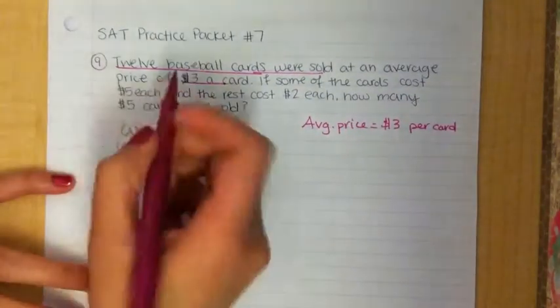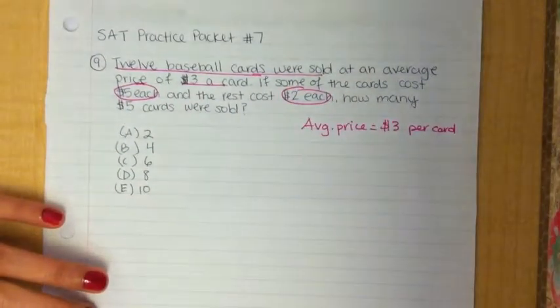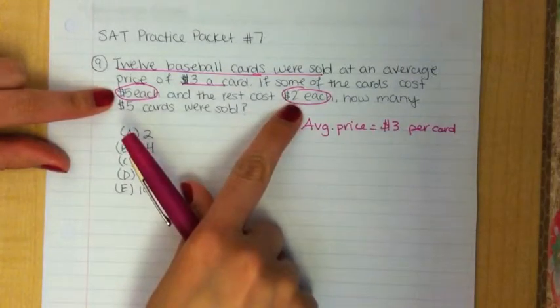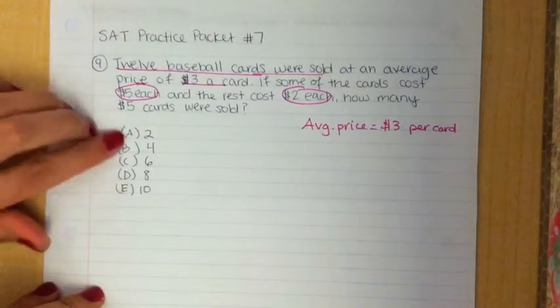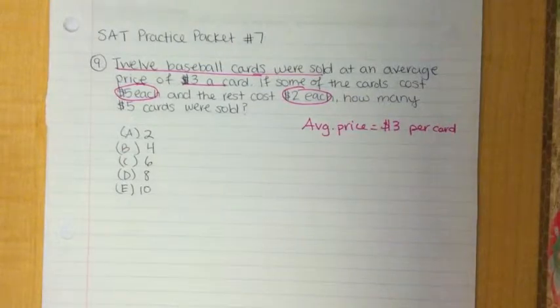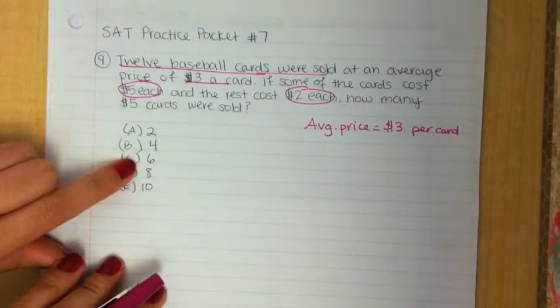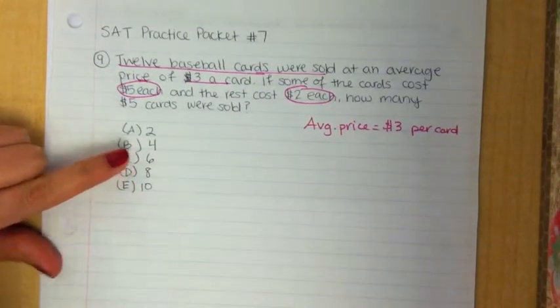If some of the cards cost $5 each and the rest cost $2 each, how many $5 cards were sold? So we know that we have some cards that cost $5 and some cards that cost $2. Okay? So this is a great problem for us to pick one of the answers and use it to see if it works or not. So it's a plug-in strategy. Here, because we don't really have an idea, we want to start in the middle. Once we work with 6, if it's not correct, then we can see, should I go down in number or should I go up in number? And it'll make sense as we work through it.